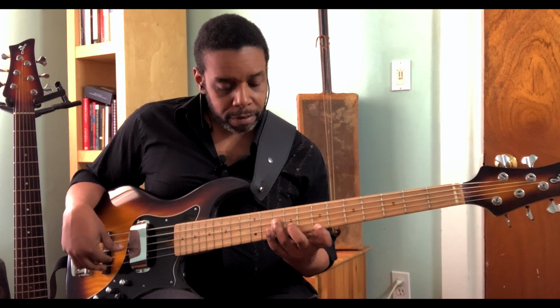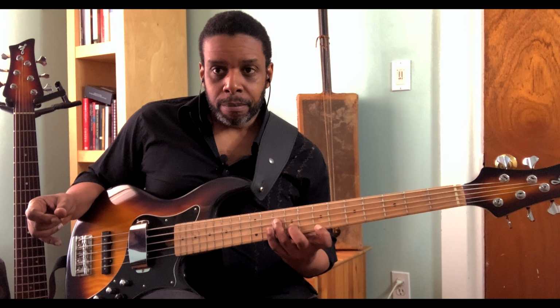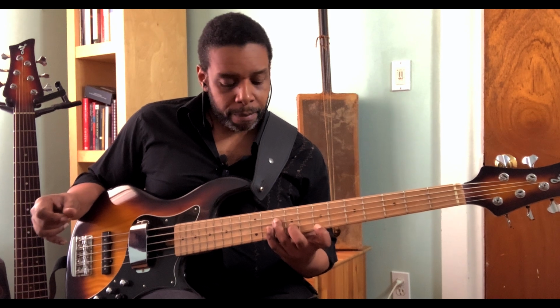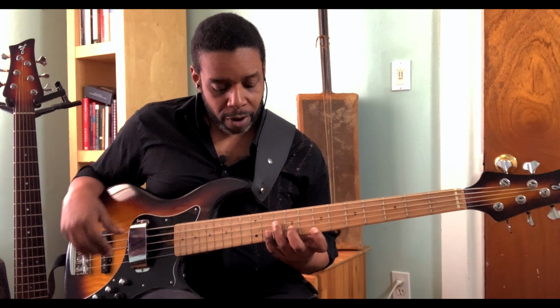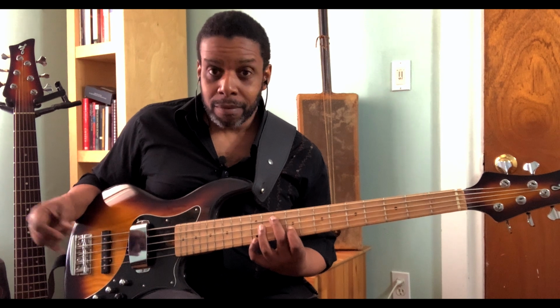So if this is my G major triad, my shape for that chord representing the second inversion of that triad is going to be there.